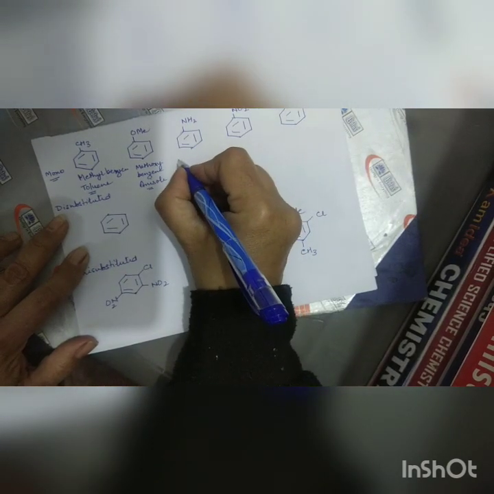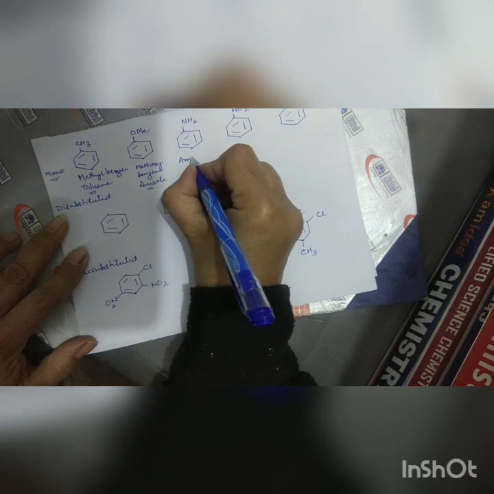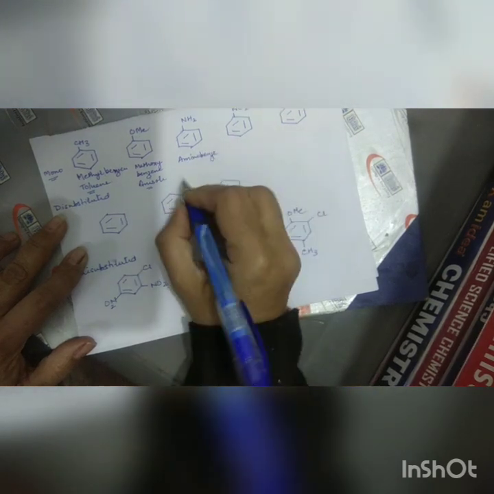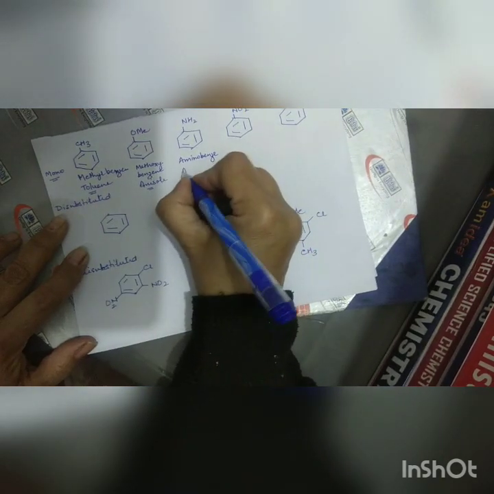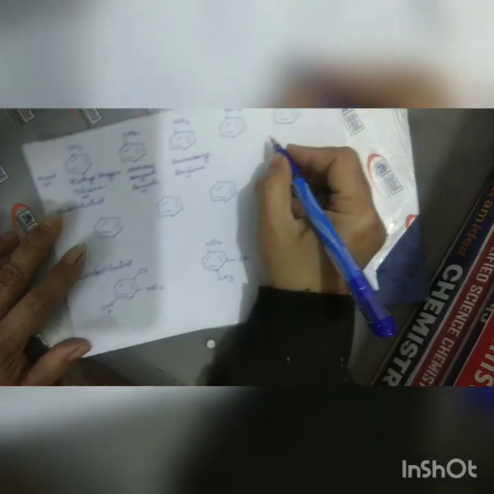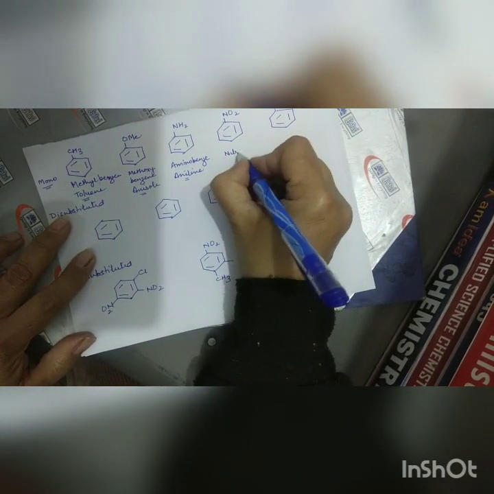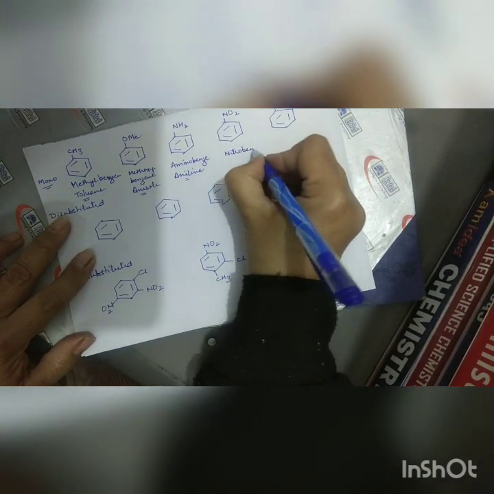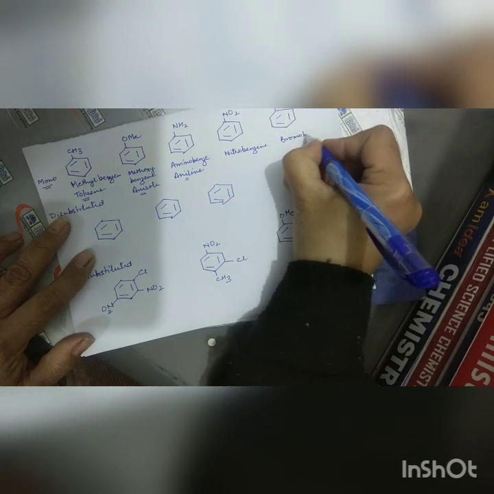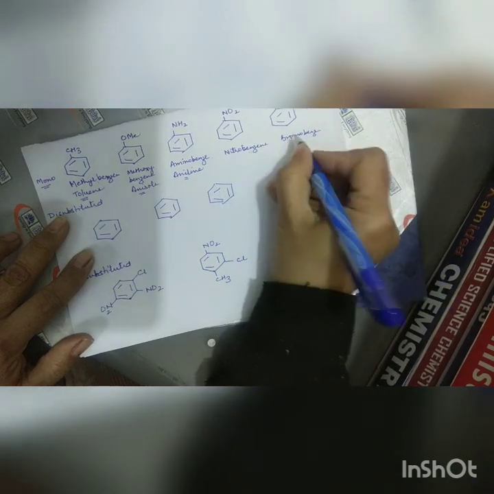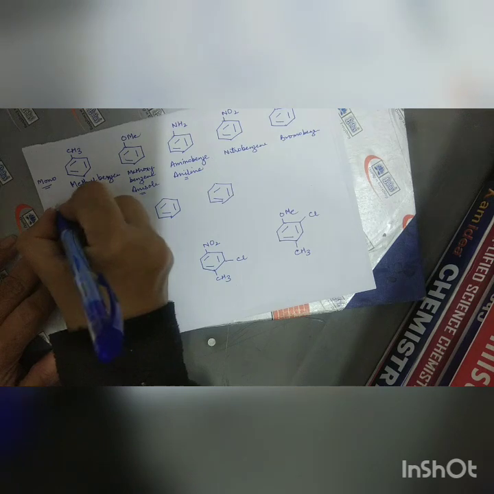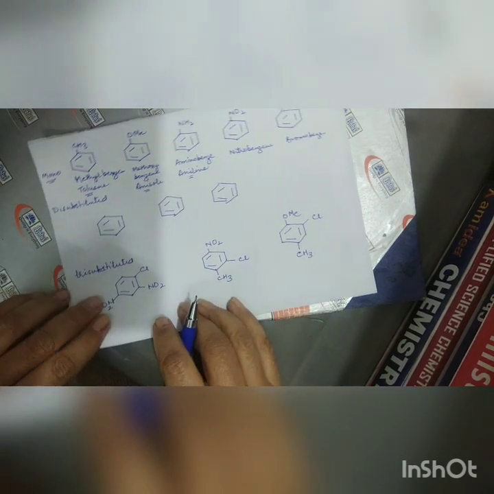This is aminobenzene. This is called aniline. Nitrobenzene, bromobenzene. Here the IUPAC name and the common name are the same. These are IUPAC common, they are the same.